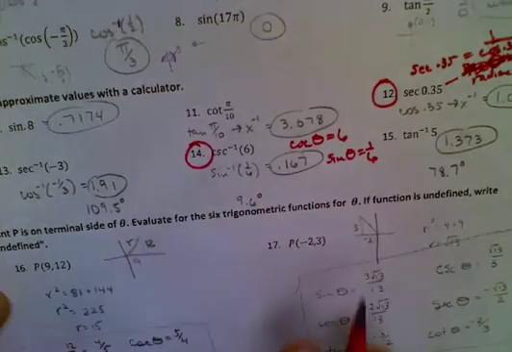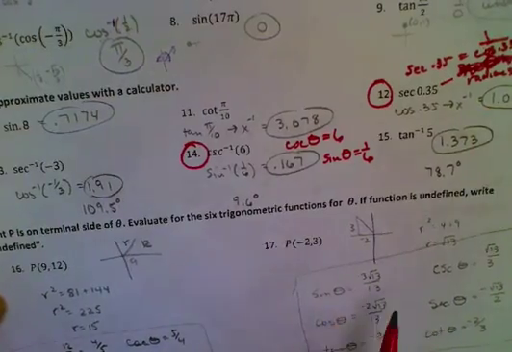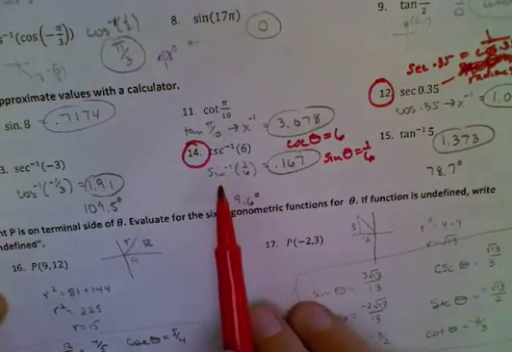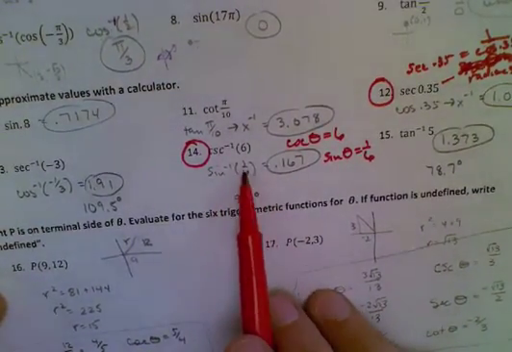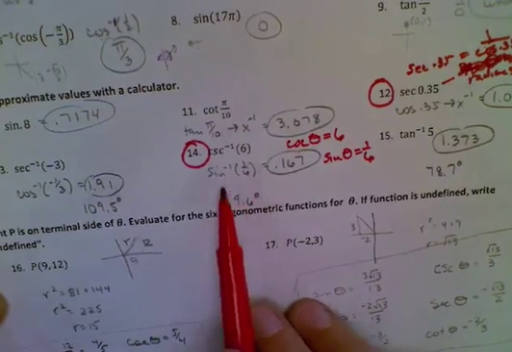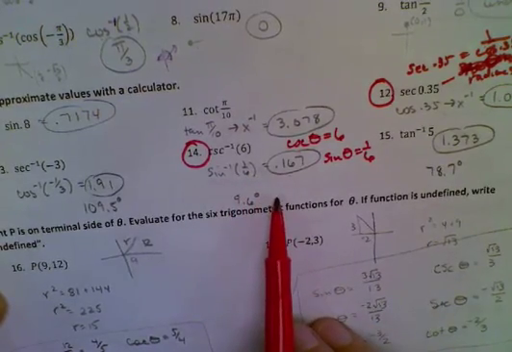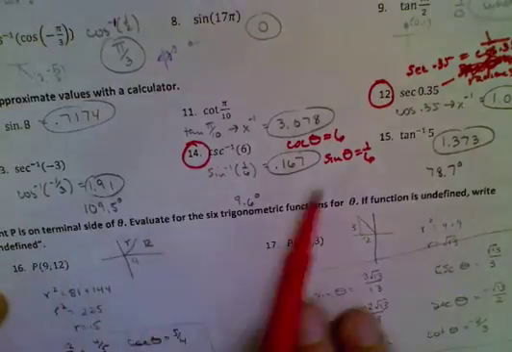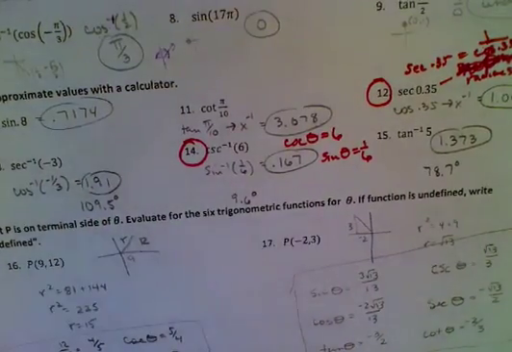Remember that the calculator will give you the principal value, so you don't have to worry about any of that. So when you see inverse sine of a positive, it'll put it in the first quadrant. If it's the inverse sine of a negative, it will give you a negative angle in the fourth quadrant. So you don't have to worry about any principal values with that. The calculator gives you the principal values.